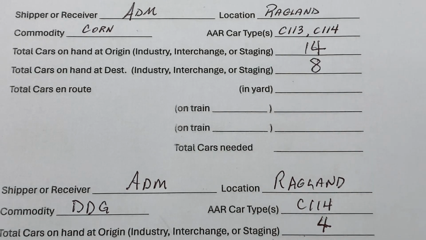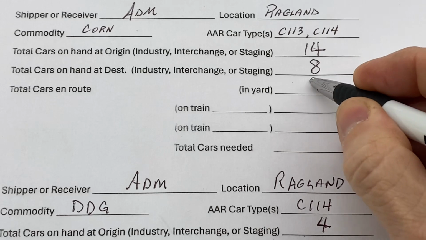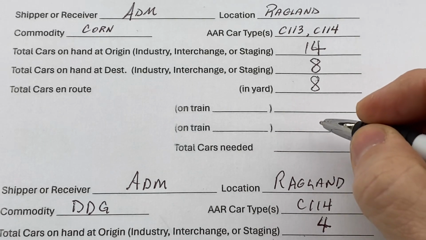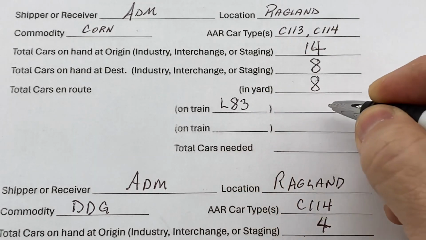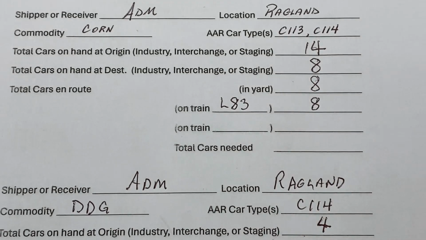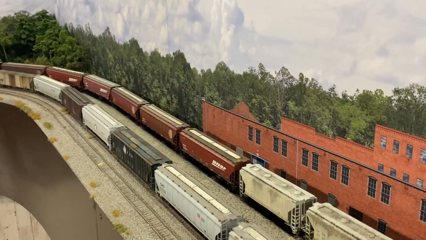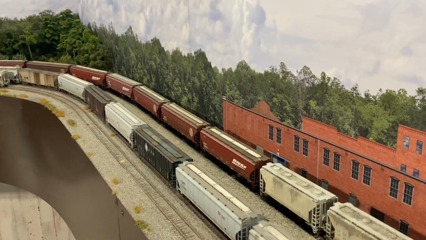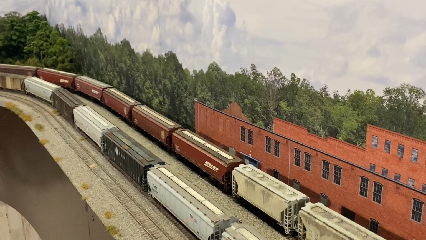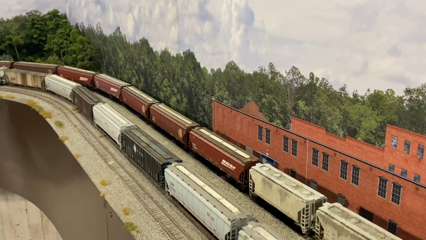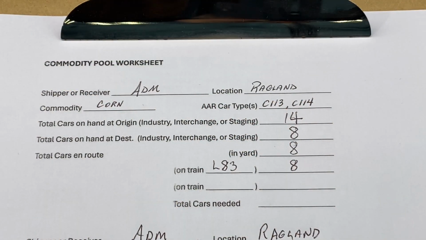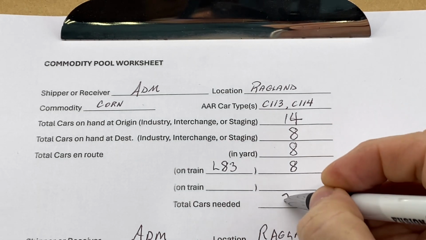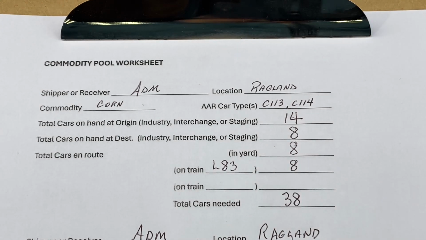Now what about in the yard? Well, the same thing goes. There's 8 cars in the yard. What about on train L83? 8 cars on train L83. And here you can see train L83 on that back track that runs against the backdrop. It's arrived into Raglan, and it has 8 loads of corn on the train. So when it comes to how many cars of corn is actually going to be needed to keep ADM going in Raglan, 38. Big number.